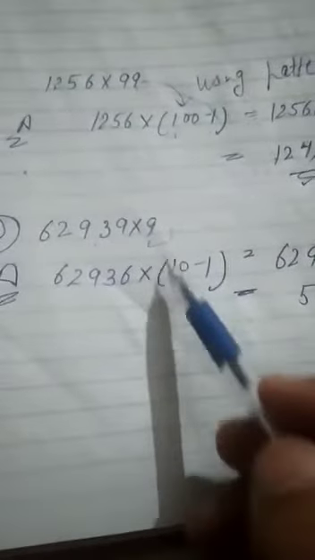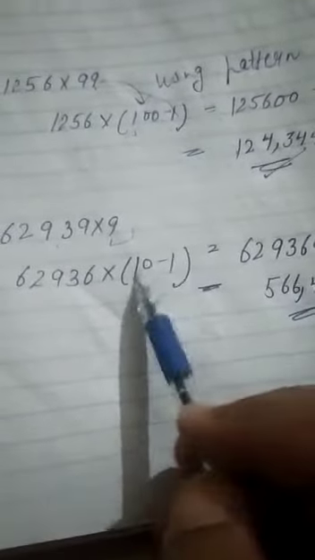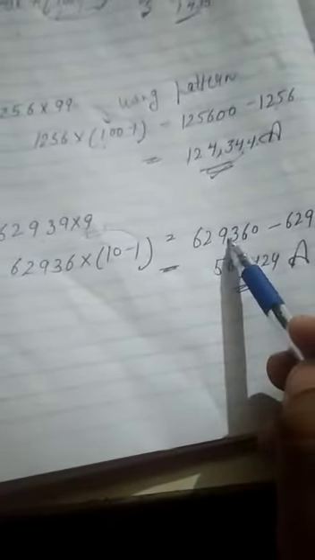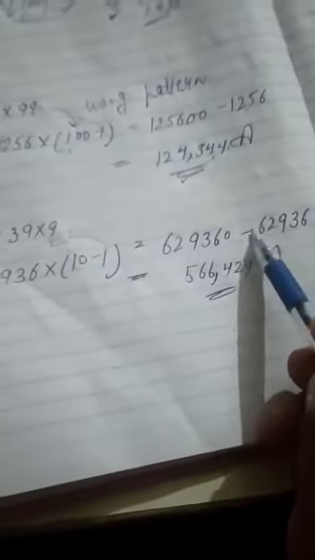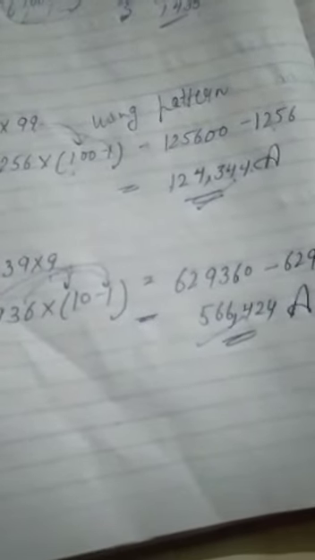Next is 62939 multiplied by 9. We know that 9 is also 10 minus 1. When we open the bracket, it's multiplied by 10 and multiplied by 1. It comes 629390 minus 62939. First multiply by 10, then multiply by 1, and when we subtract, we get the answer. Other sums you have to do on your own.